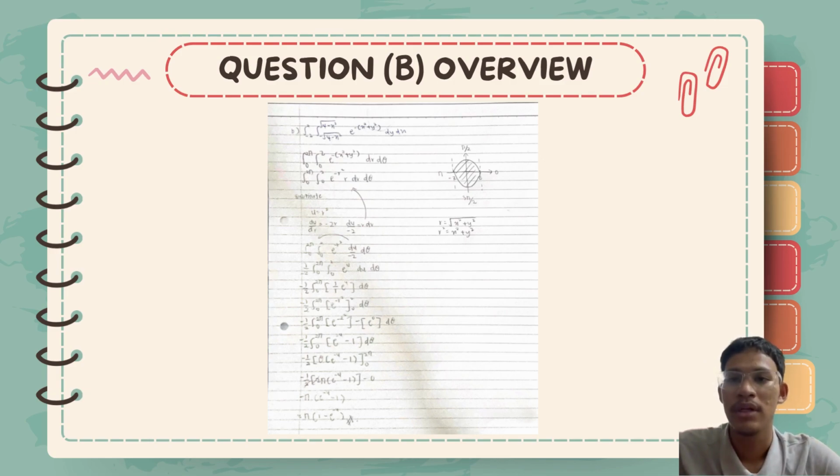In polar form, the expression x squared plus y squared becomes r squared, and the area element dx dy becomes r dr d theta. So the integrand becomes exp negative r squared times r. The limits of integration for r go from 0 to 2 and for theta from 0 to 2 pi. This sets up our double integral as the integral from 0 to 2 pi of the integral from 0 to 2 of r times exp negative r squared dr d theta.